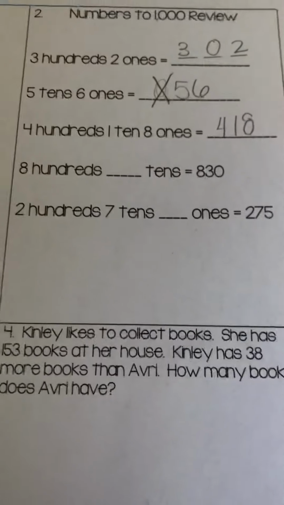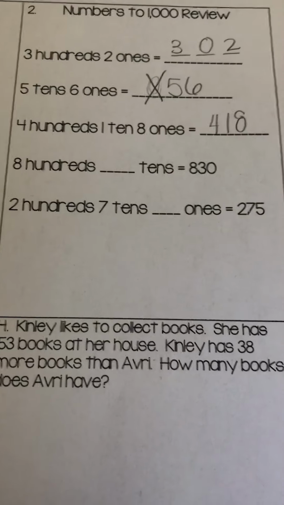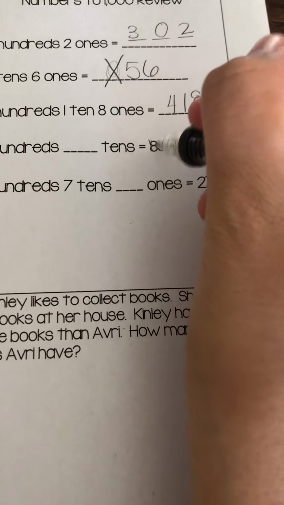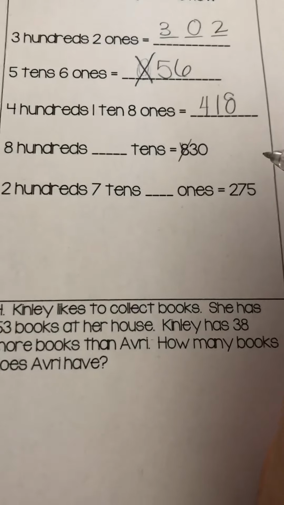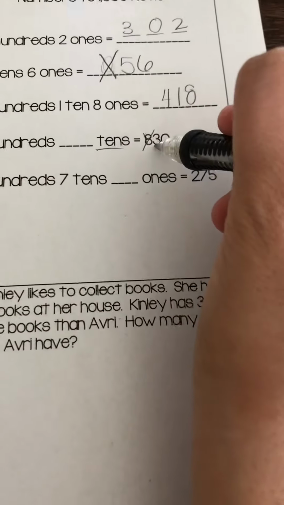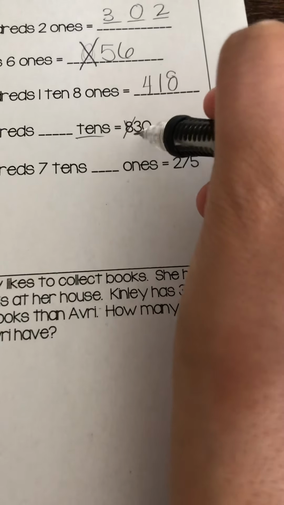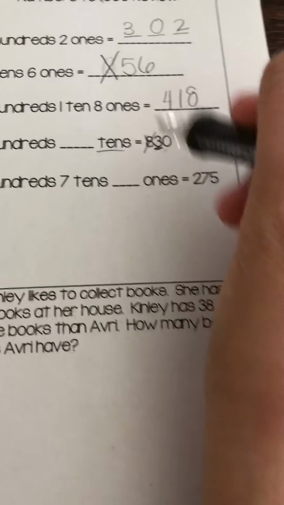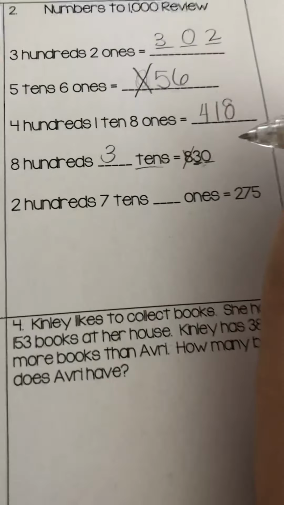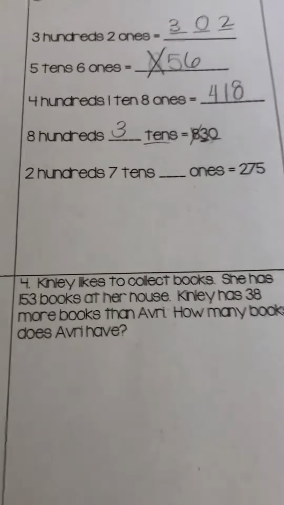4 hundreds, 1 10, and 8 ones. 4 hundreds and how many tens for 830? So I have my 8 here, so I know that's not it. And then I'm looking at my tens, which is this spot right here. Do I need to put 30 tens or 3 tens? I need to put 3 because that 0 is the 1 spot. So we don't need to have any 0 added there.